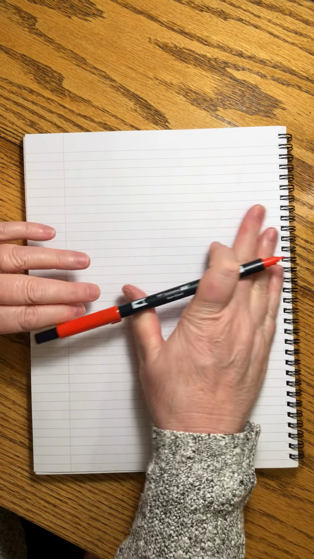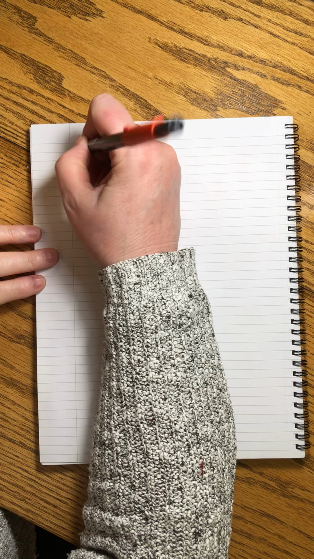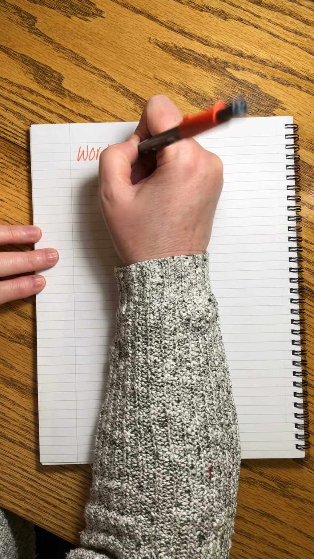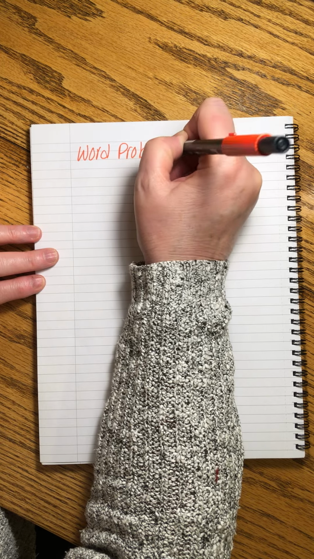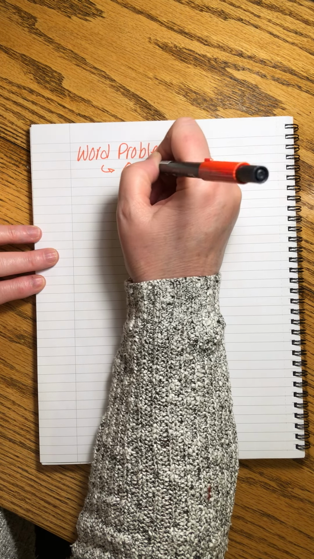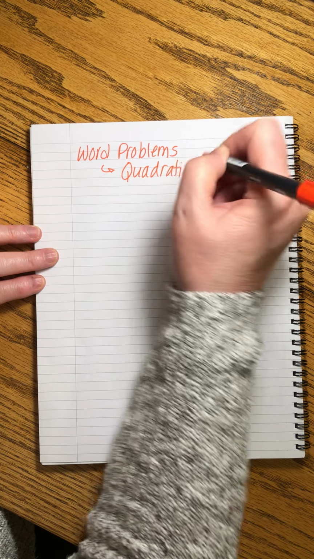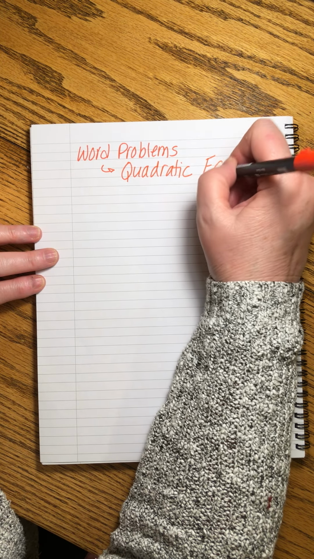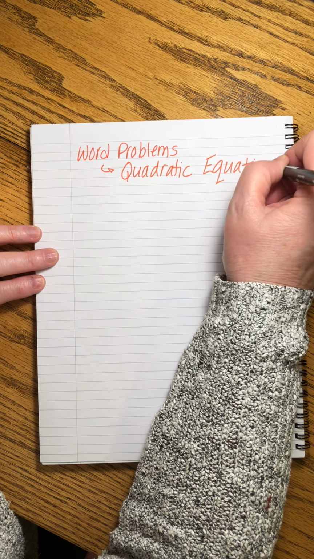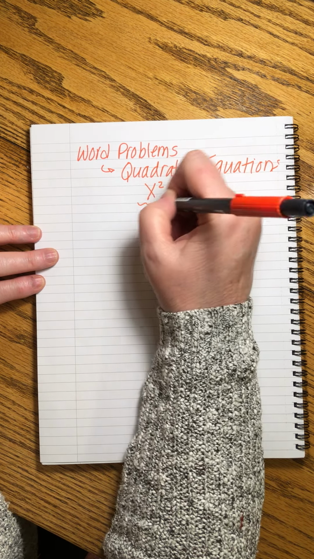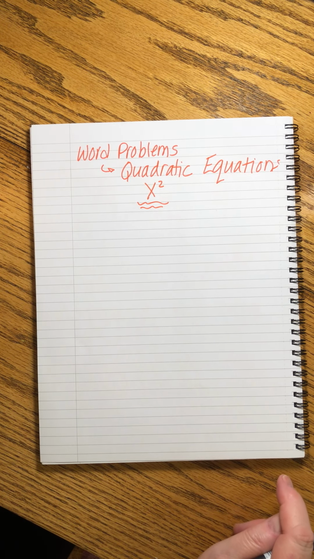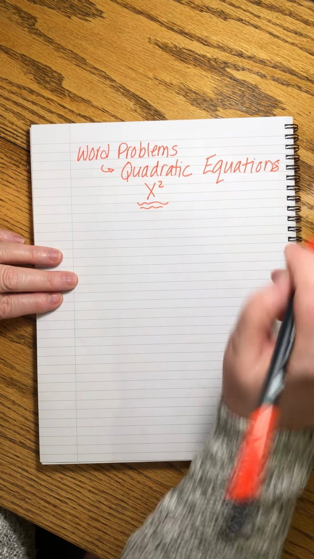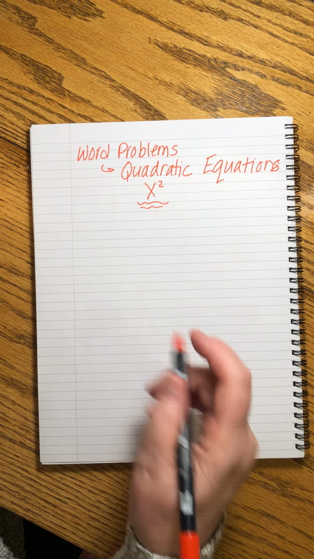Okay, those are our abstract advanced equations. Let's move on and get our second part, which are word problems that generate quadratic equations. Word problems that lead to quadratic equations. That means we're going to get x squared terms. When we have squared variables, that's quadratics. We're only doing one, but let me show you how it works.